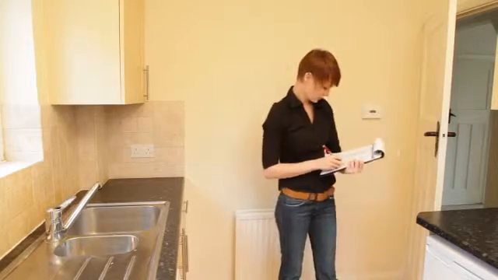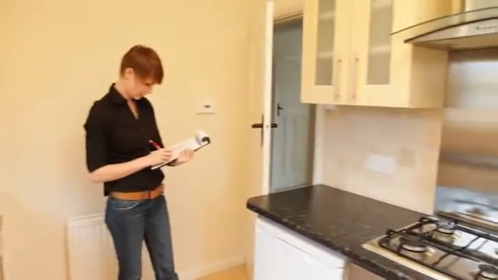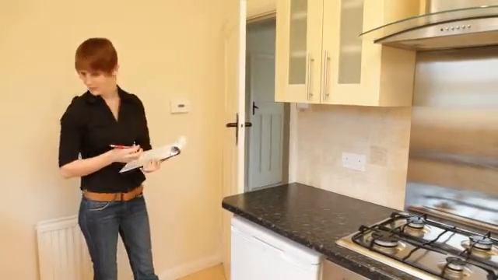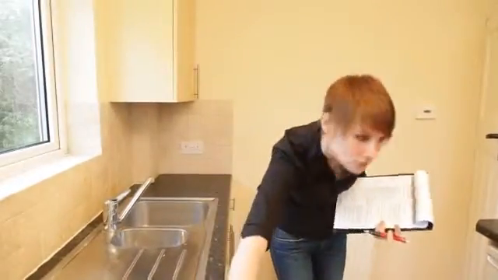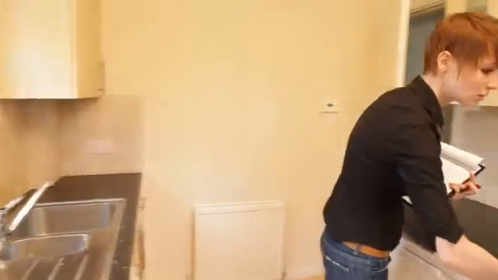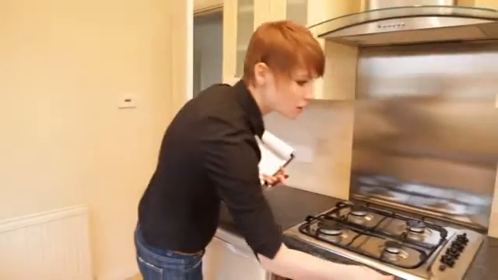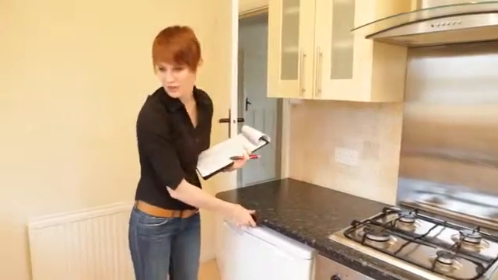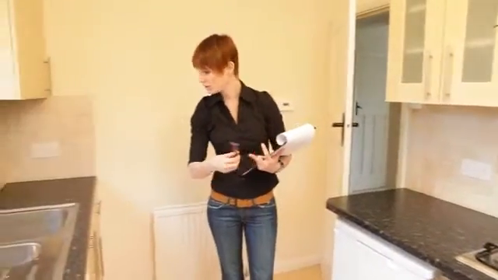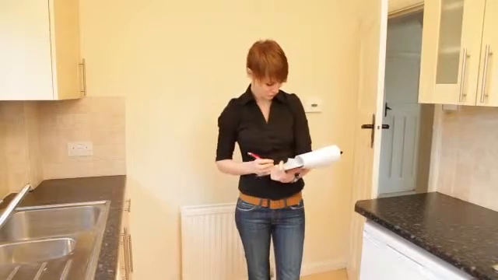The worktop, shades of black and grey flecked roll top melamine, domestically clean. This is accurate, however there is some dust and debris remaining to the worktop, which will be the tenant's responsibility.